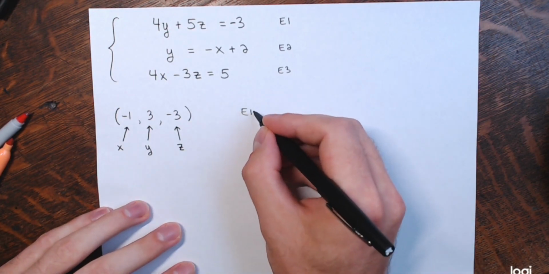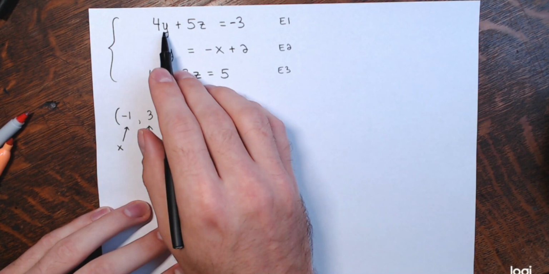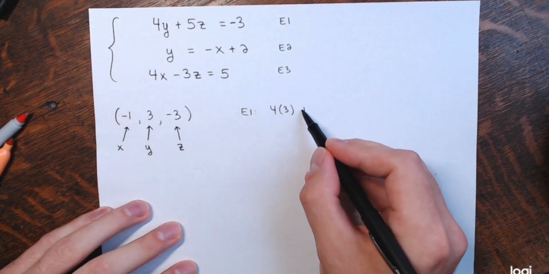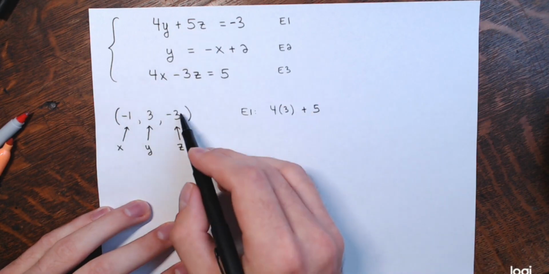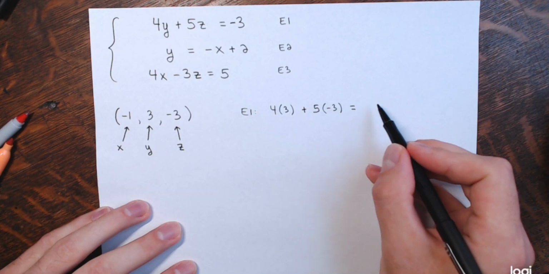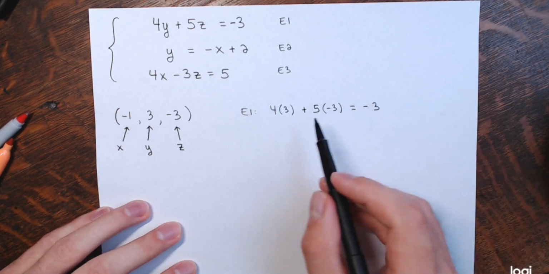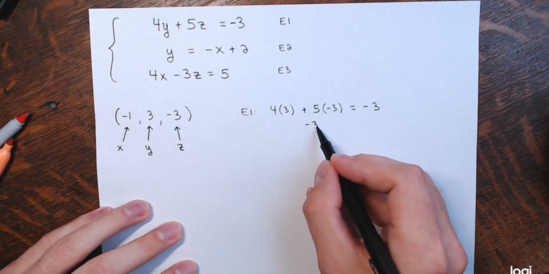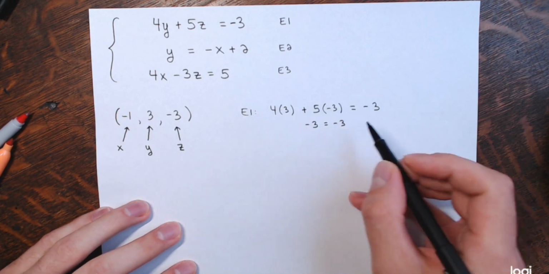Alright, so equation 1, we have 4 times the y, so 4 times 3, plus 5 times the z, which is -3. 5 times -3. Is this equal to -3? Well, this left side would be 12 plus -15, that is -3. So we get -3 equals -3.